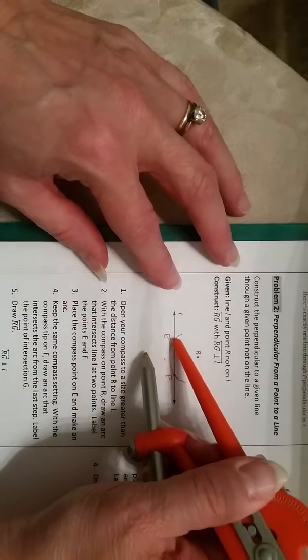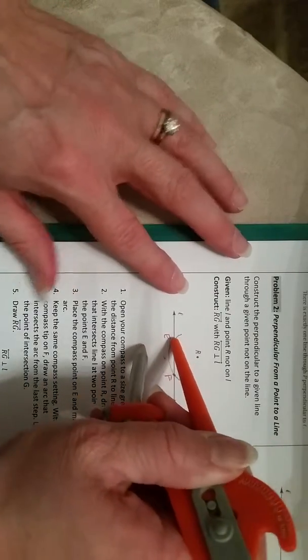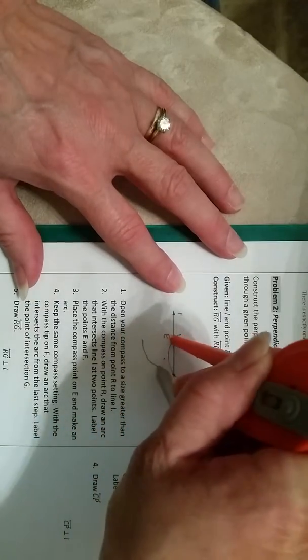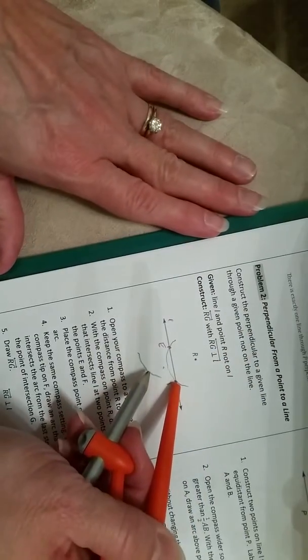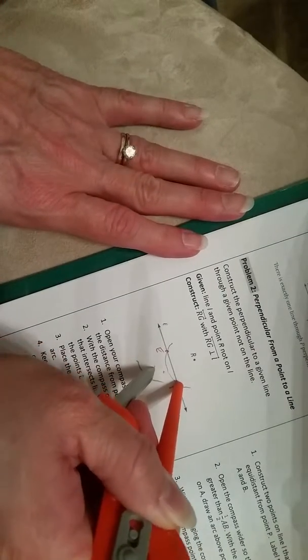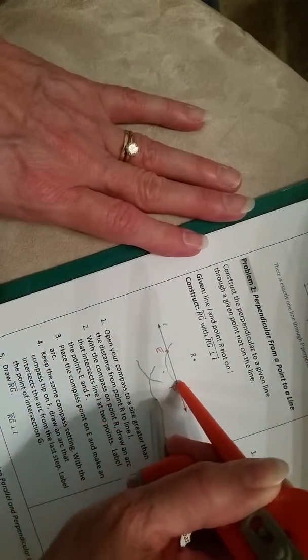So now we're going to place the compass point on point E, and we're going to make an arc that's below the line, and then place the compass point on F, keep that same compass setting, and make another arc that crosses that one.